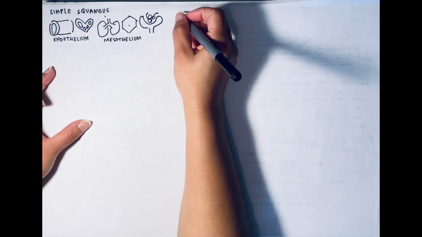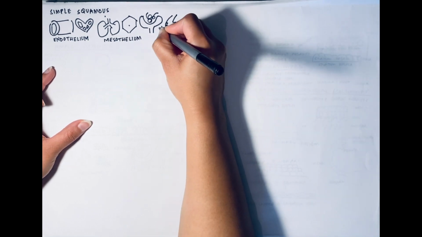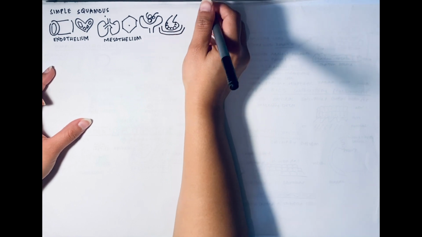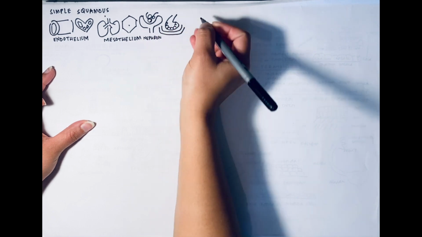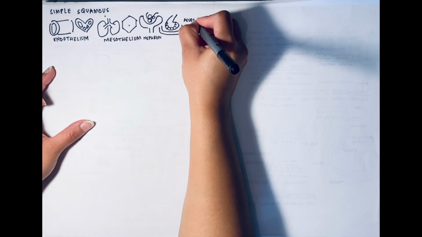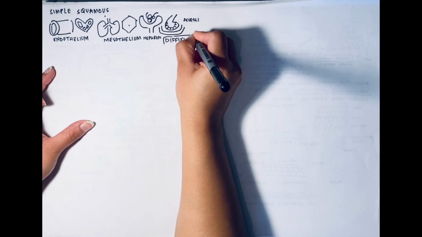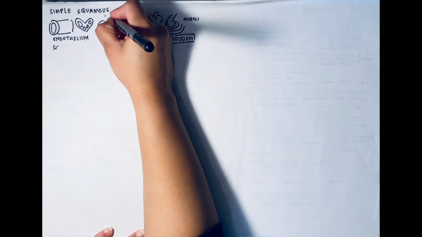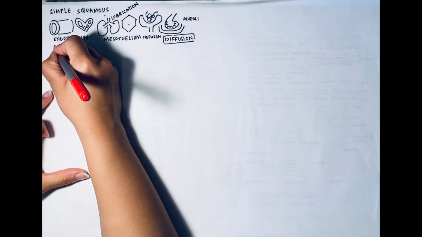Lastly, it's also found in the nephrons, especially lining the Bowman's capsule. It lines the alveoli, and since it's only one cell thick, its major function is to aid in diffusion. Mesothelium secretes a substance which aids in lubrication as well.